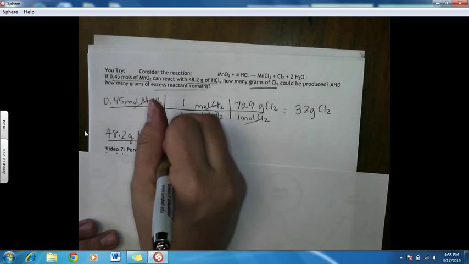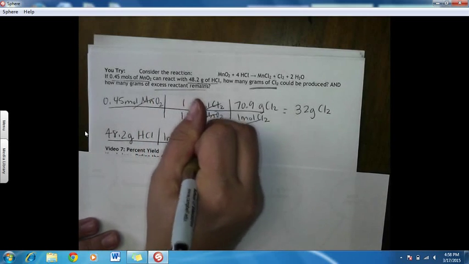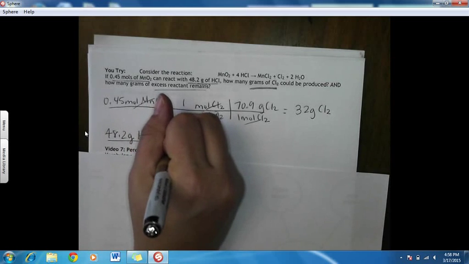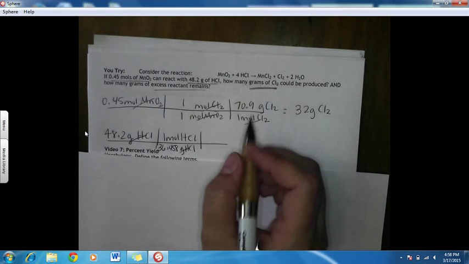So 48.2 grams of HCl. The first thing I want to do is convert that into moles. So 1 mole of HCl has how many grams? Well, we have 35.45 for the chlorine and 1.008 for the hydrogen. That gives us 36.458 grams of HCl.